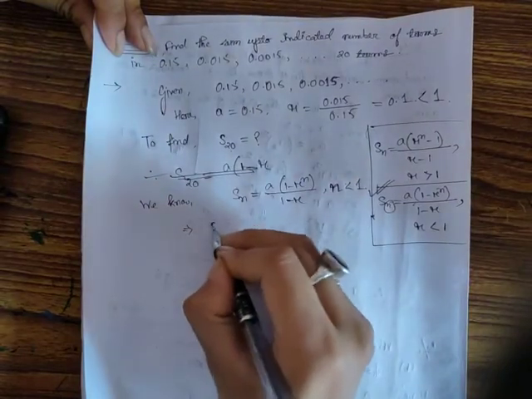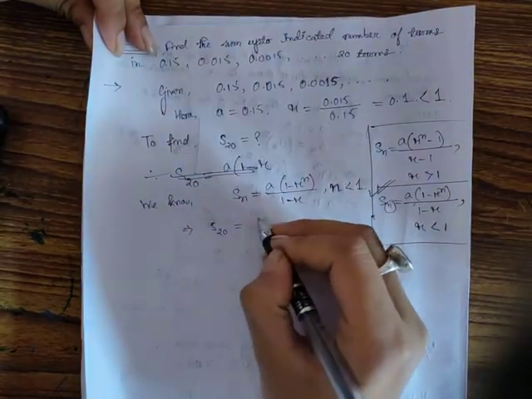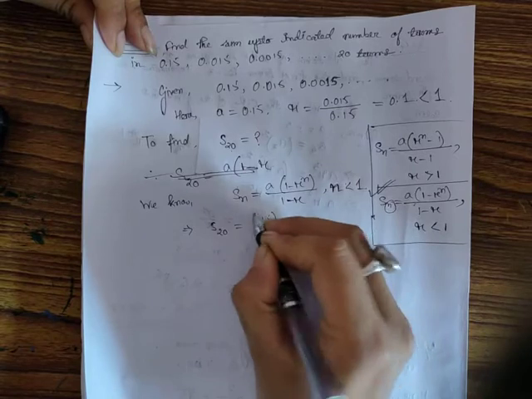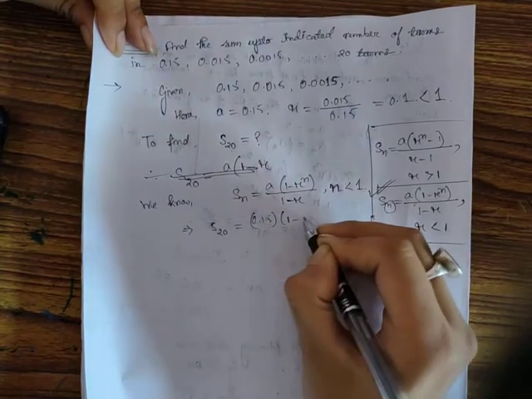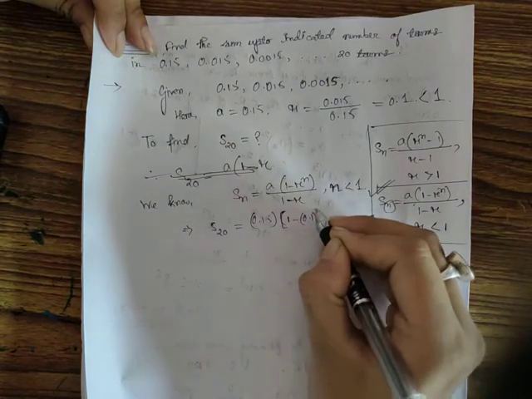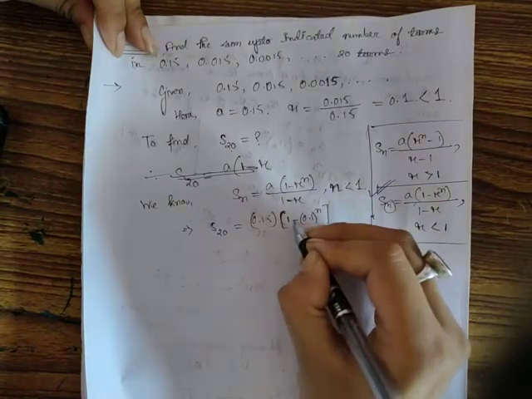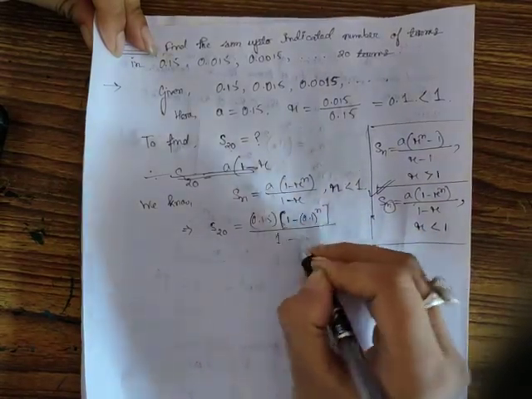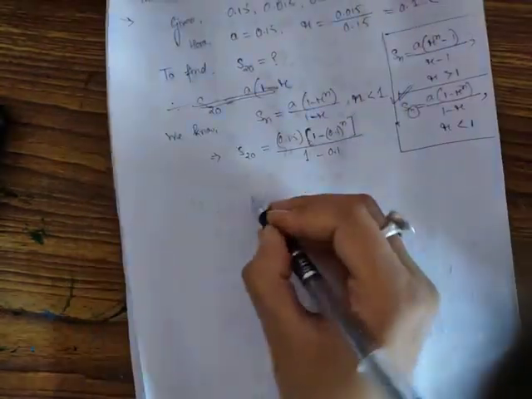So S20, a is 0.15, times 1 minus 0.1 to the power n, divided by 1 minus 0.1.